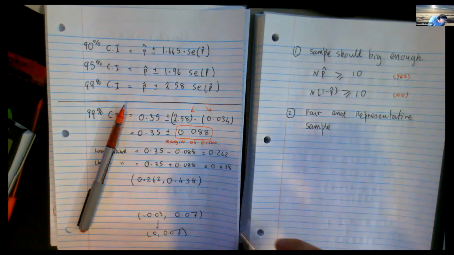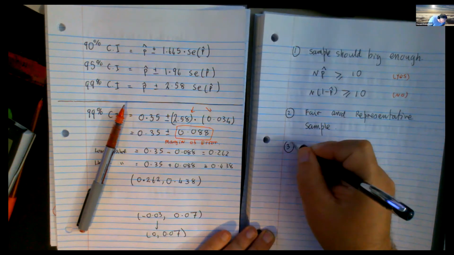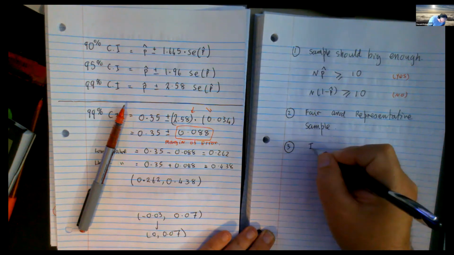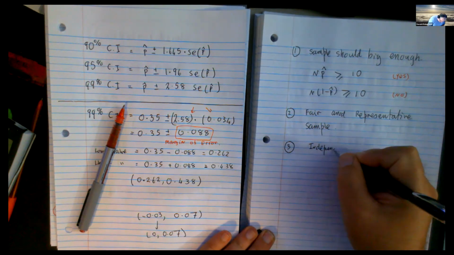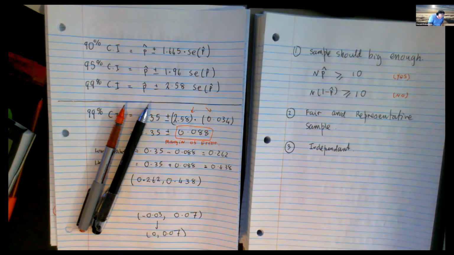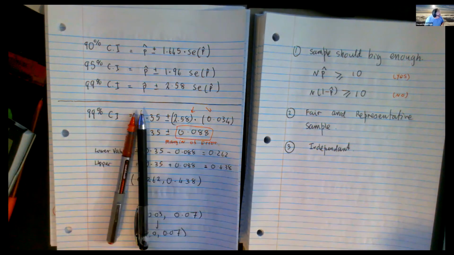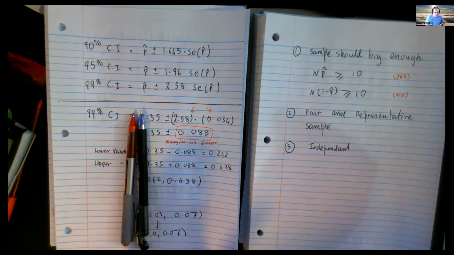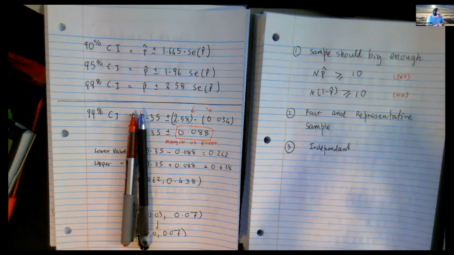And the third one is independent. When you pick people from your sample, every single person that you choose should be independent of anybody else. So how can you screw that up? Can you imagine that to save time and money, you went and asked everybody in a family, all the adults in your family, then all the adults in your friend's family?